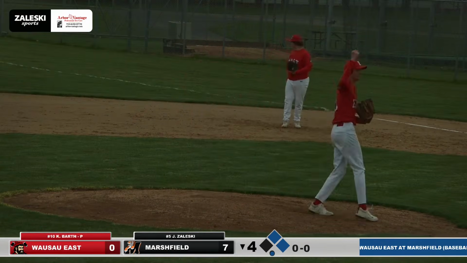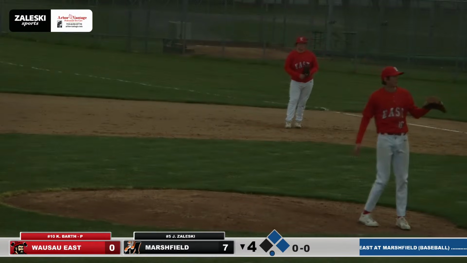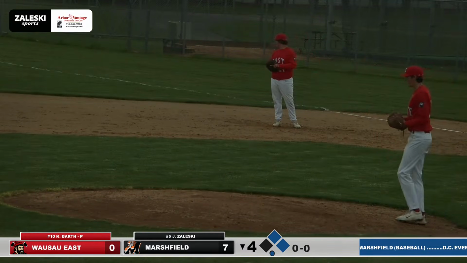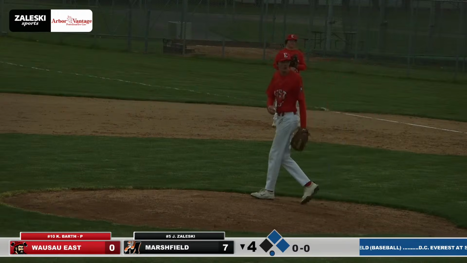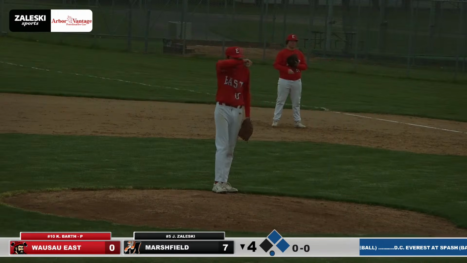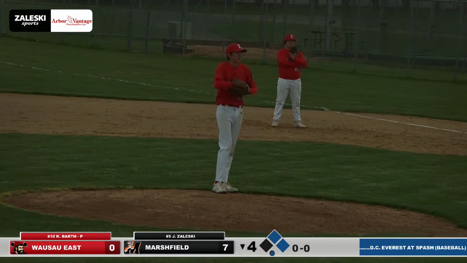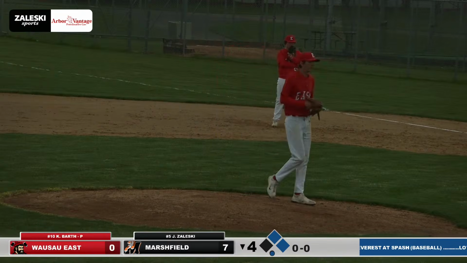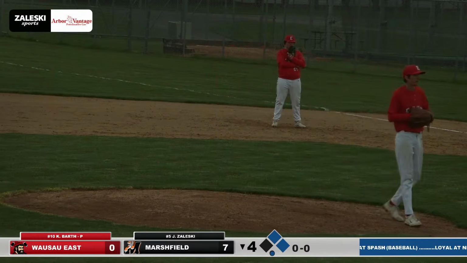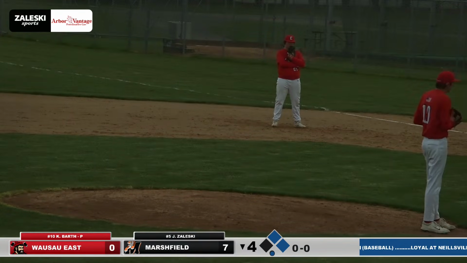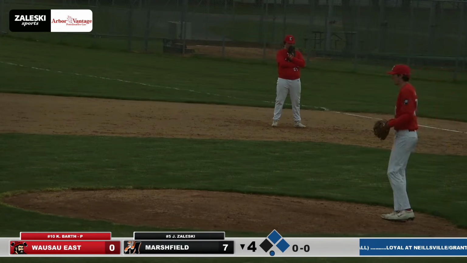It appears that Zach Pearson is now playing left field for Wausau East. He comes in to play that spot in place of Barth. We'll give you the line on Klevinsky momentarily. Zach Pearson.